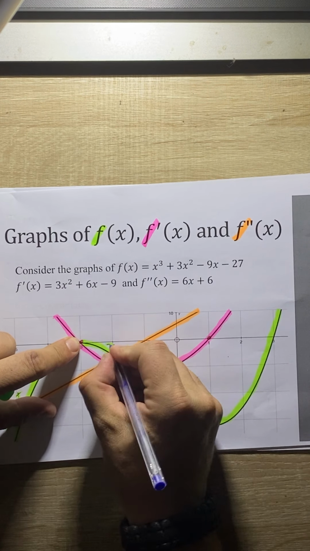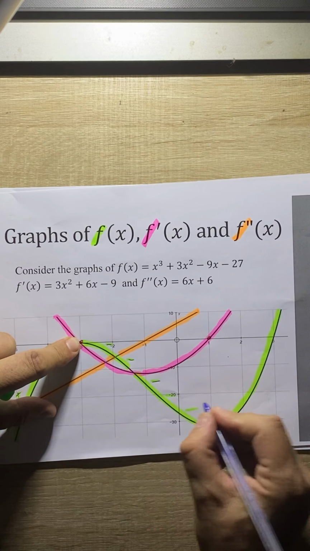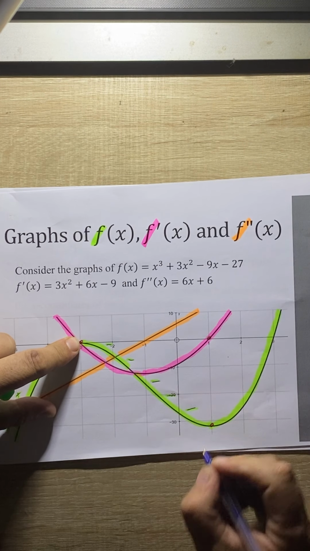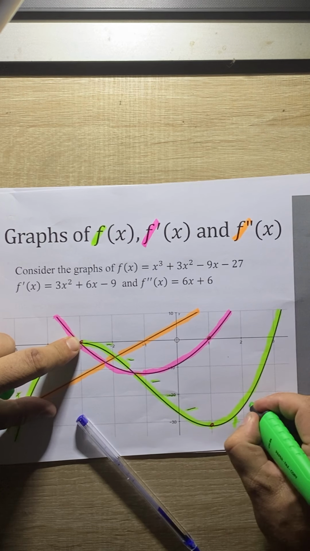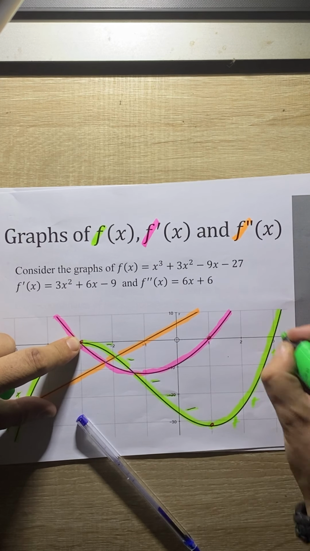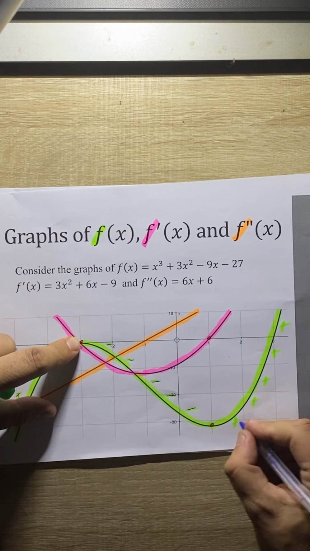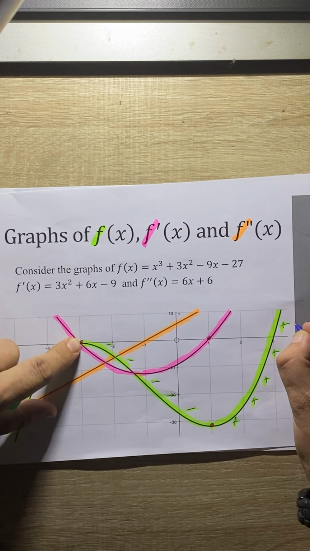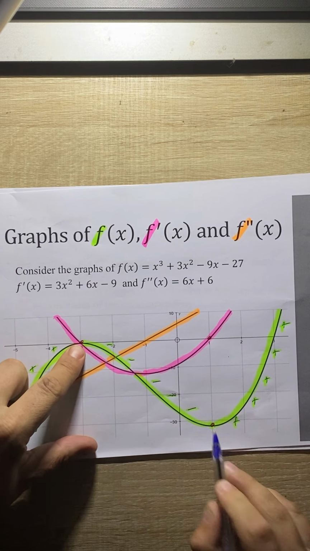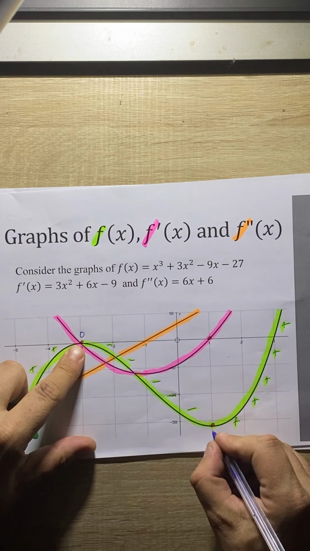So these are negatives. Then, from this turning point onwards, we have a positive gradient for our graph. At these 2 points here, our gradient is 0.